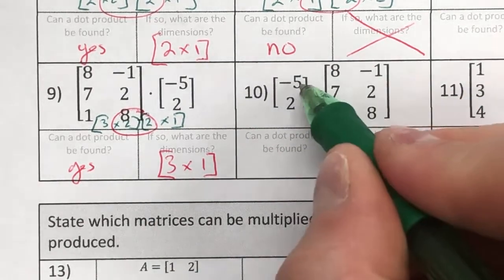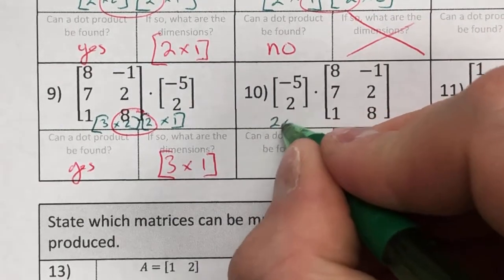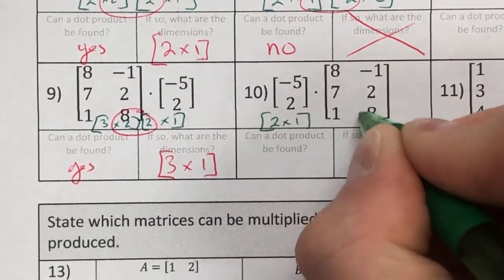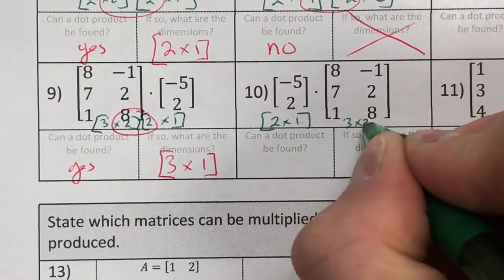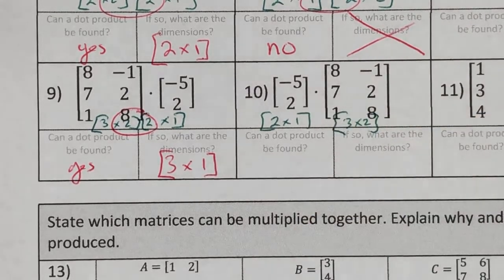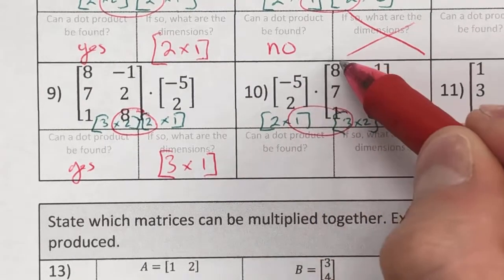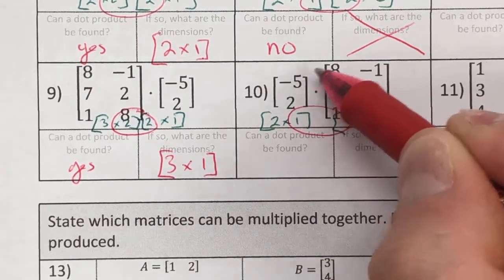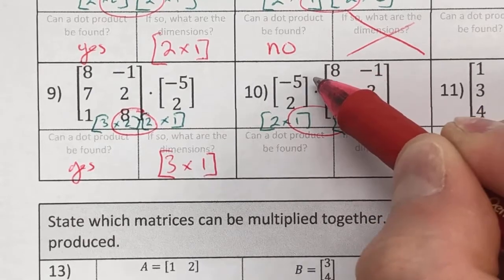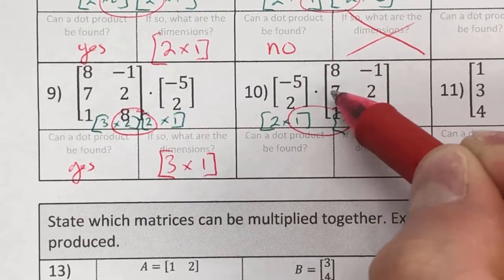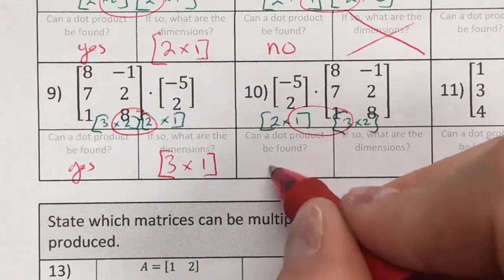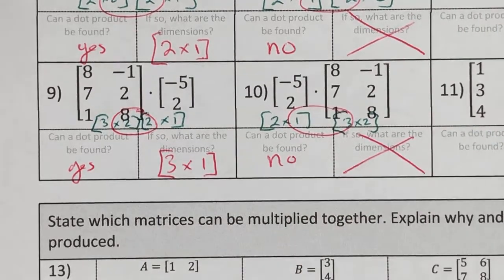If I flip it, my rows here are going to be 2 by 1. And over here, my rows are 3 by 2. The problem with this is if I try and take the dot product, I'm going to take this 5 and find the dot product with this column. The 5 pairs up evenly with the 8, but I don't have two other elements to pair up with the 7 and the 1. So I can't do anything. So there we go. So the top portion is just about, can we do it?